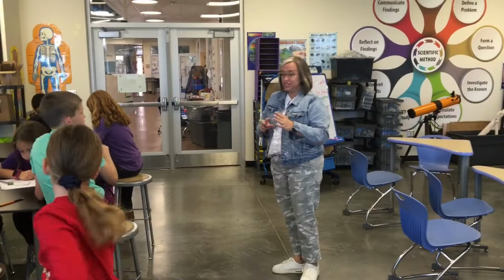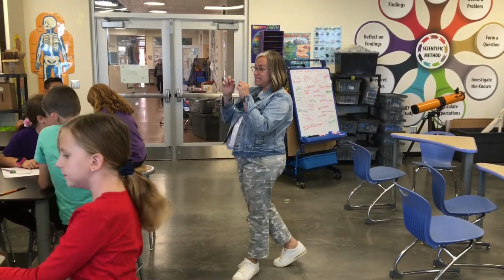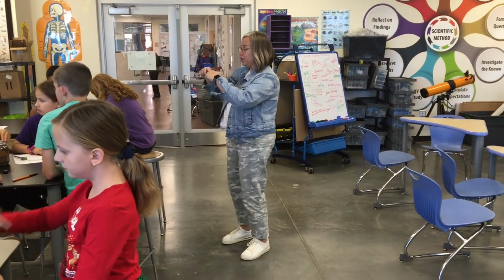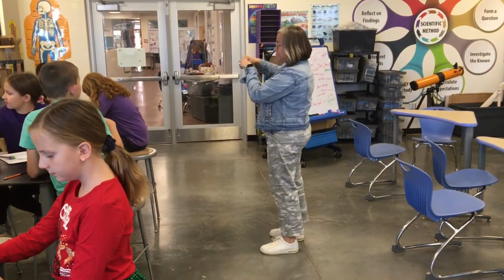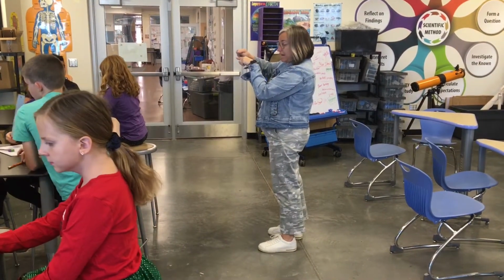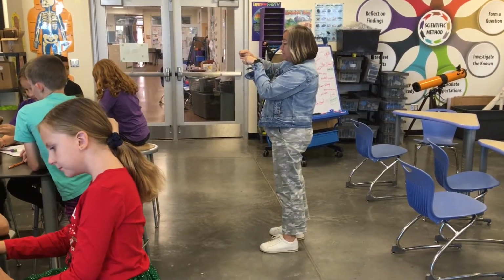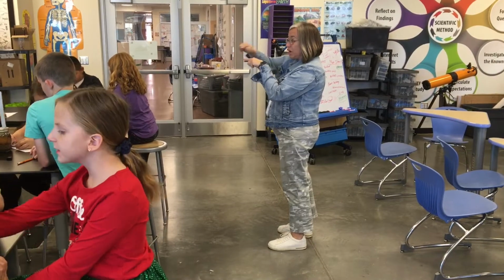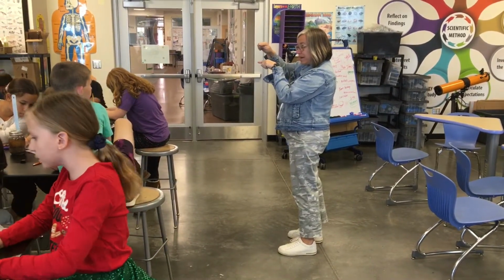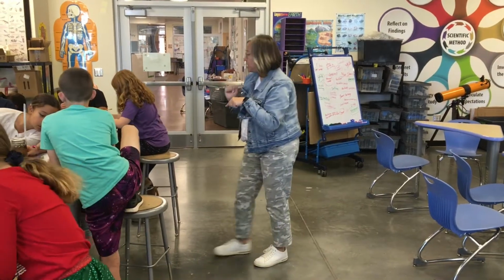What I would like you to do now is take your ruler to the centimeter side. And I want you to measure from the bottom, so like it's sitting on the table, to your first line. And how far is that in centimeters? And mark it on your jar. Then go to the second line, and then the very top line. And mark all of those on your jar so we know.